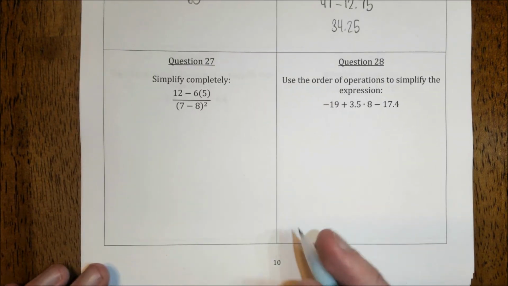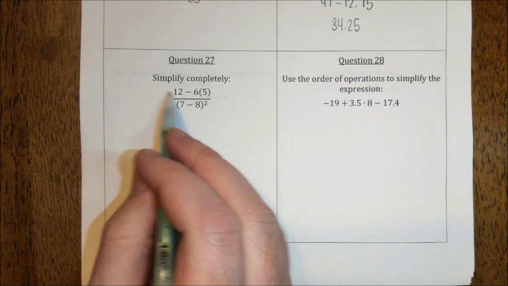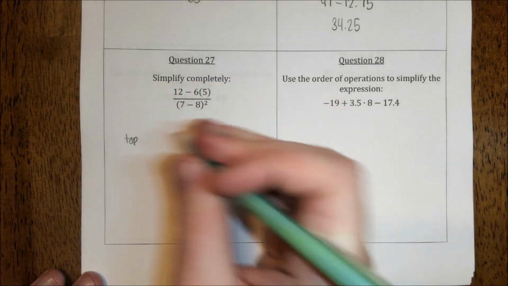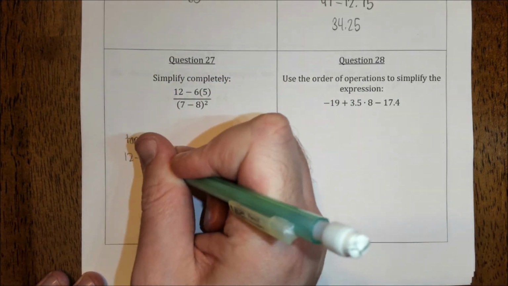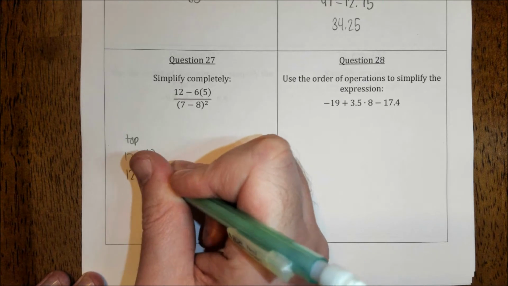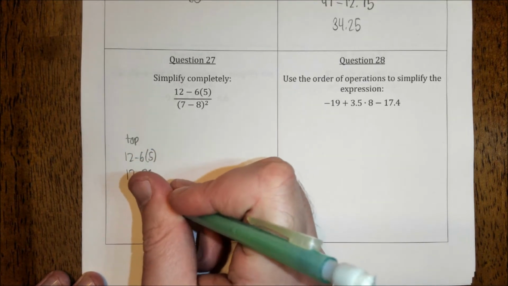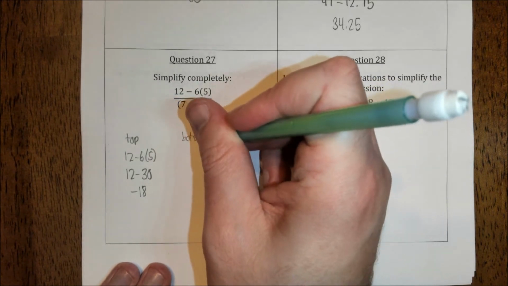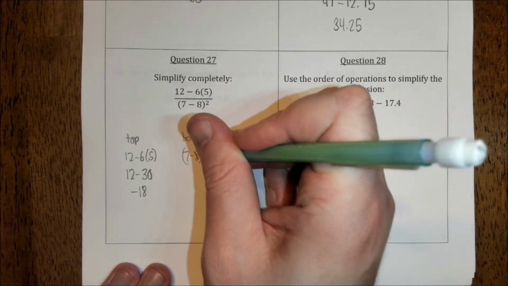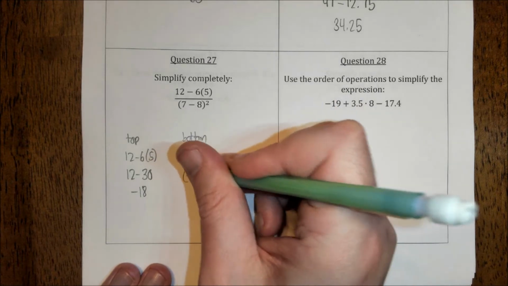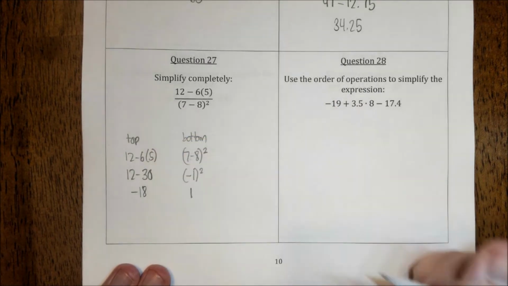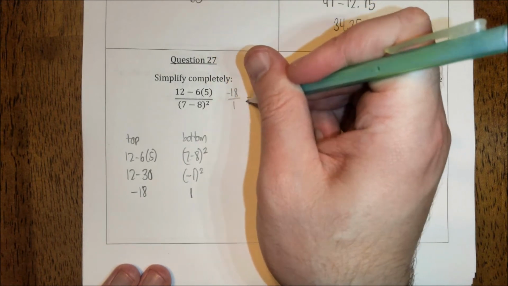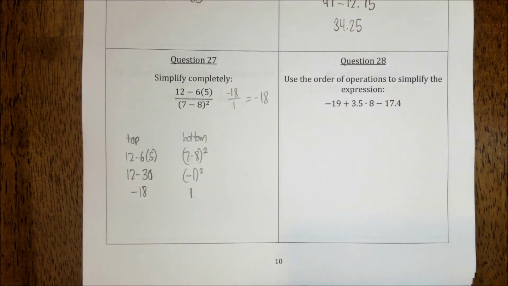Question 27. When we have a fraction like this, we do the entire top, then we do the entire bottom, and then our last step is to divide. So our top is 12 minus 6 times 5, which is 12 minus 30, which is -18. And our bottom is 7 minus 8 in parentheses squared. 7 minus 8 is -1. -1 squared is +1. So our problem is really -18 divided by 1, which is -18.